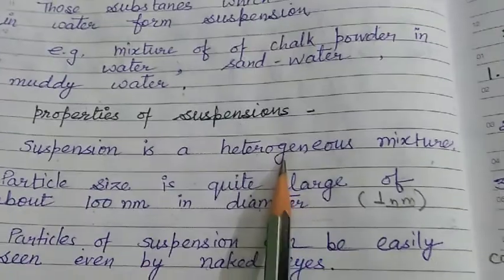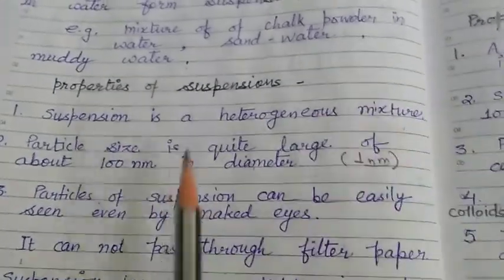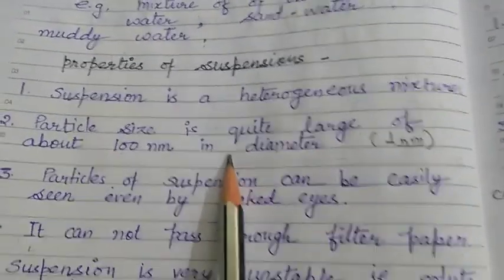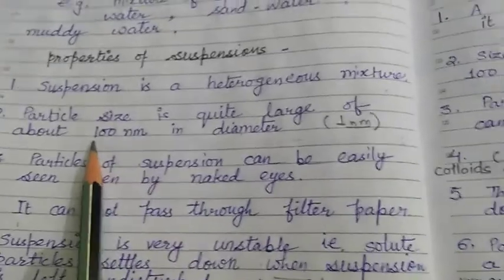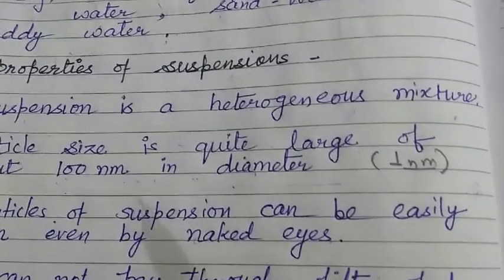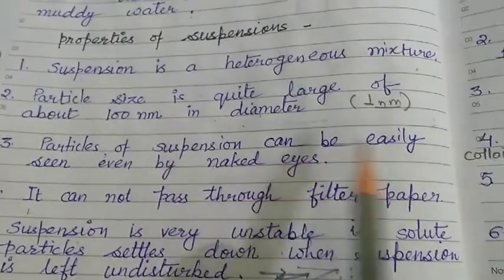Now what are the properties of a suspension? A suspension is a heterogeneous mixture. Simple. Particle size is quite large. So the particle size of a suspension is about 100 nanometer in diameter, and you can easily see the suspension particles in the liquid even with your naked eyes. Okay, particles of a suspension can be easily seen even by the naked eyes.